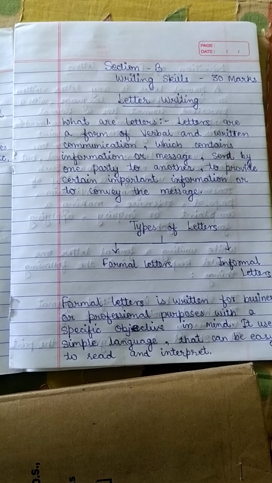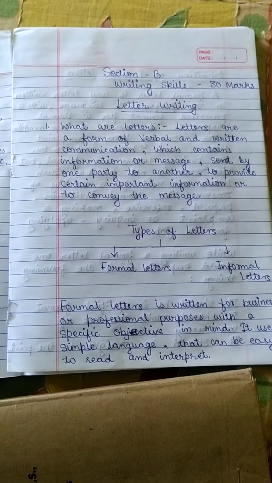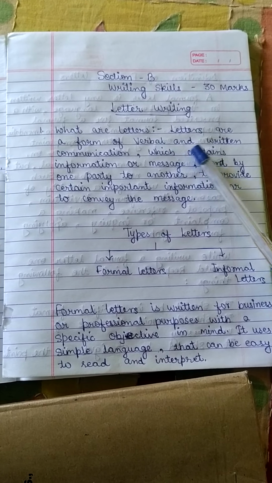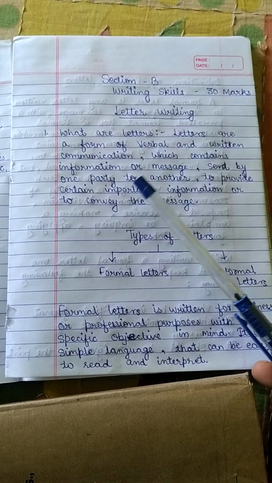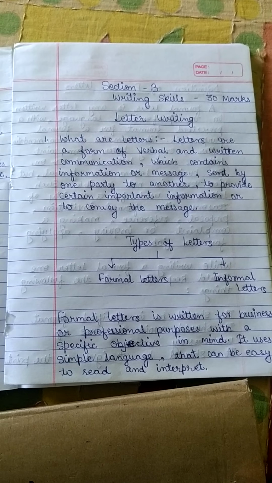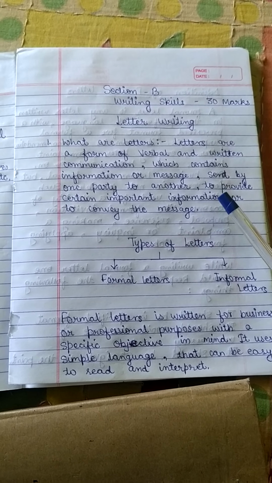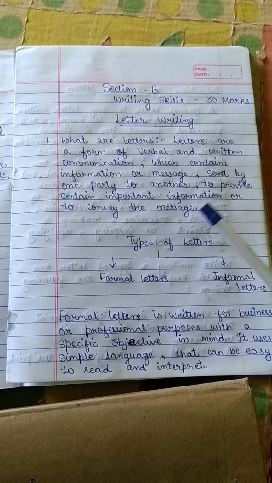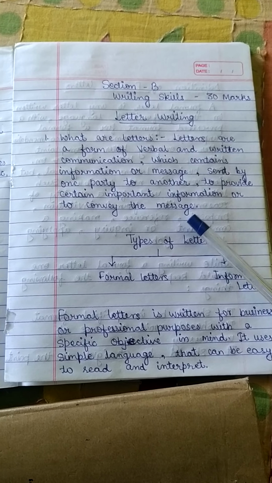The first topic which we are taking in this section is letter writing. Now, what is a letter, or what are letters? Letters are a form of verbal and written communication which contains information or a message sent by one party to another to provide certain important information or to convey the message. Now it is clear that we write letters whenever we want to convey any message or any important information to someone.